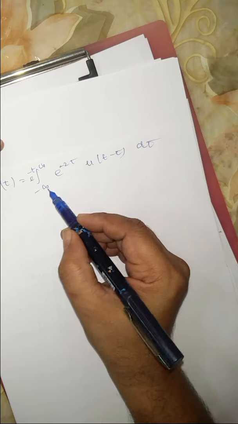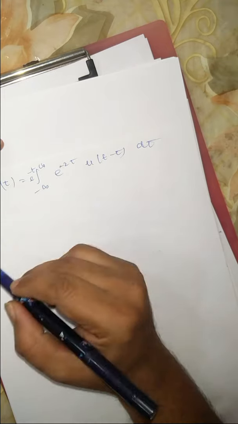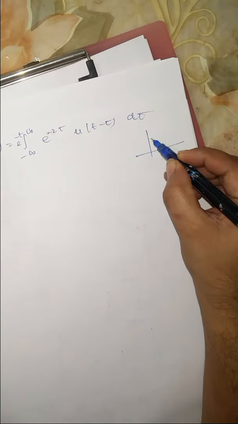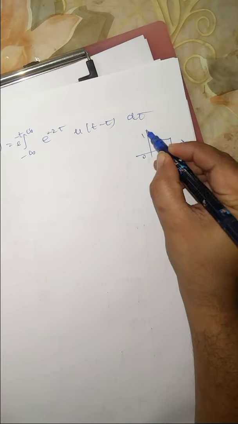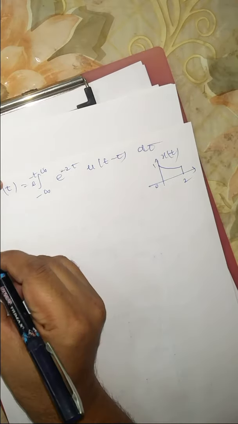The minimum value of the integration limit is 0. Upper limit we need to decide here because the first signal starts from 0. This is the range of the first signal. This is the x of t. Now to decide the upper limit, let us take the three cases.